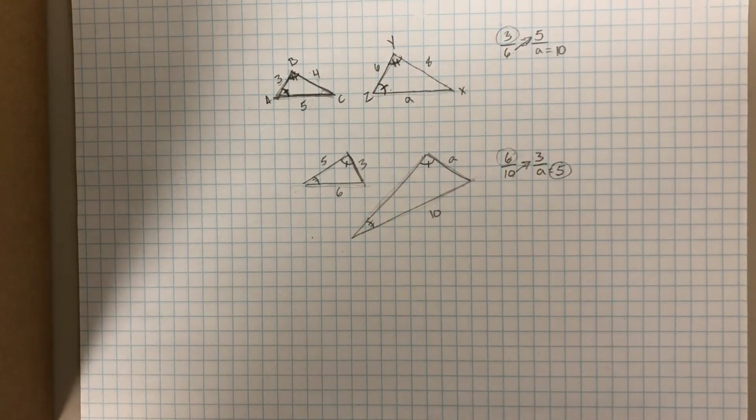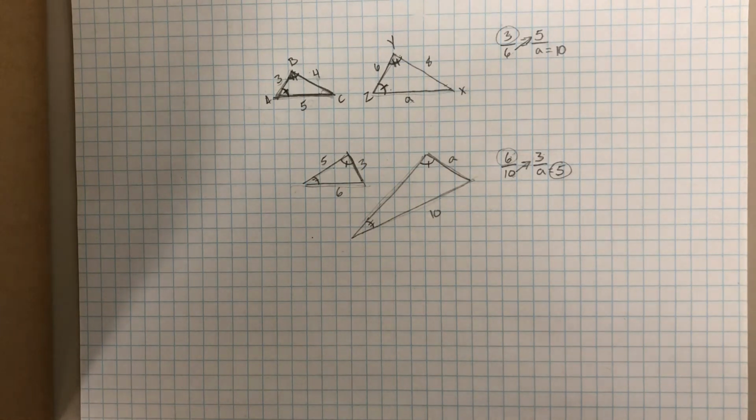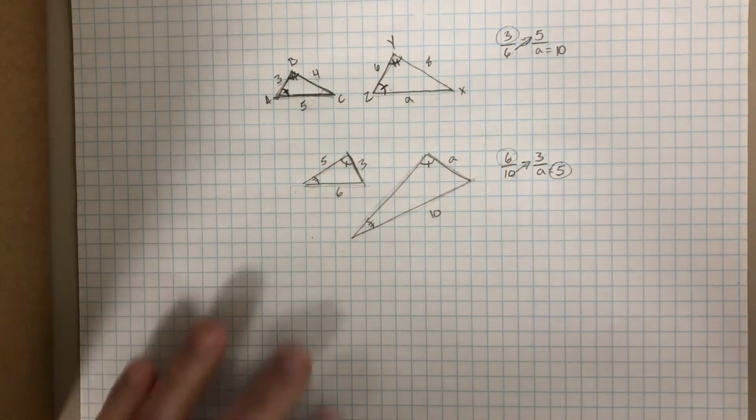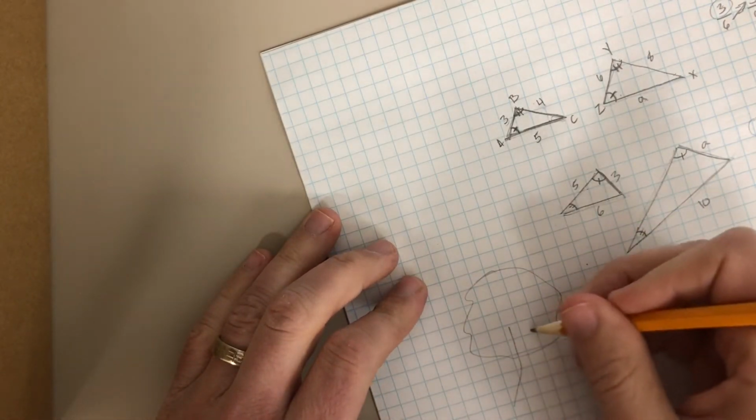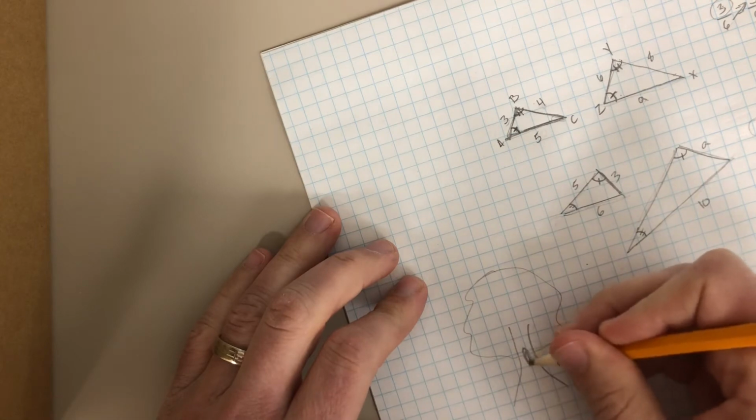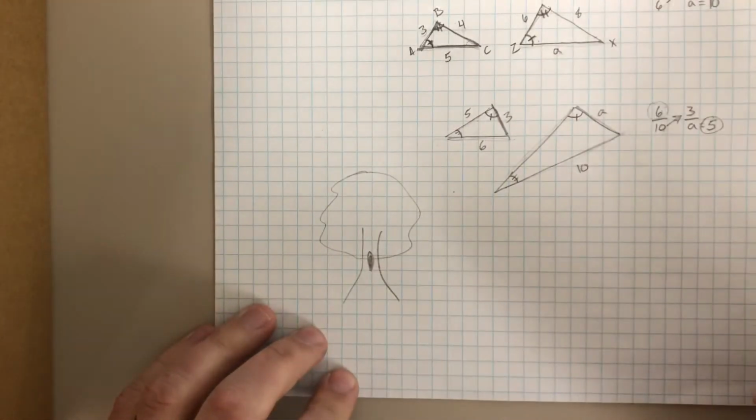Now, you can apply this using indirect measure to try and find things that you normally wouldn't be able to measure. For instance, the height of a tree. Okay, so I have this tree here. It's a beautiful tree. Okay, but I don't know how tall it is.